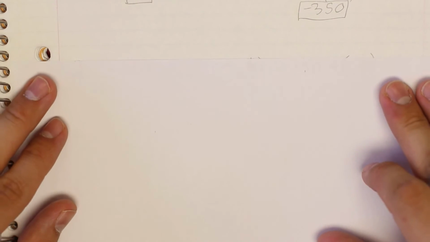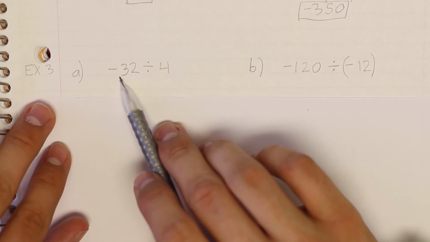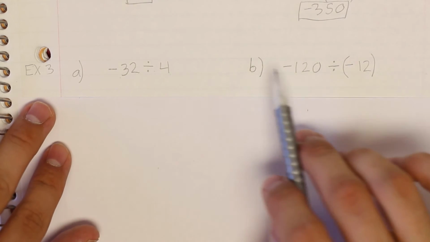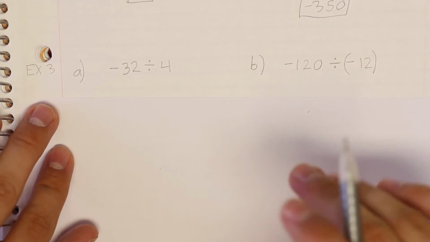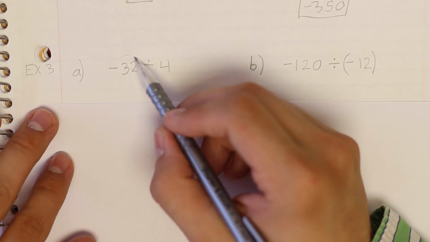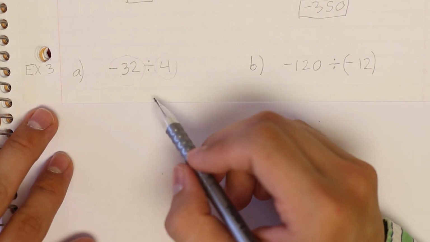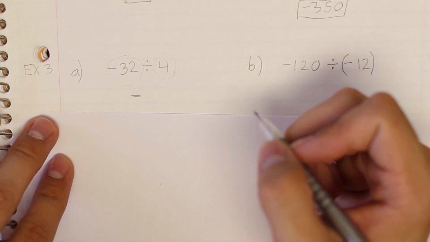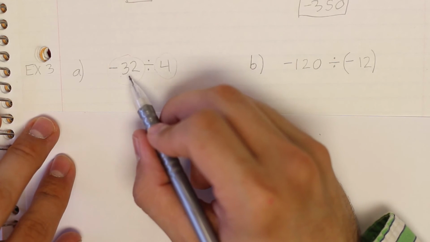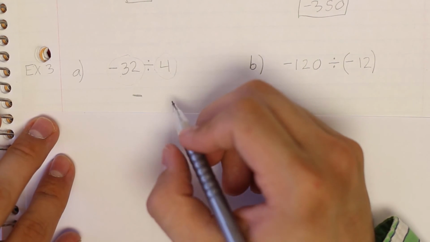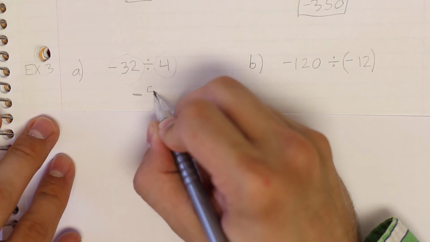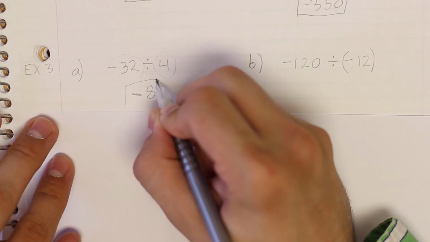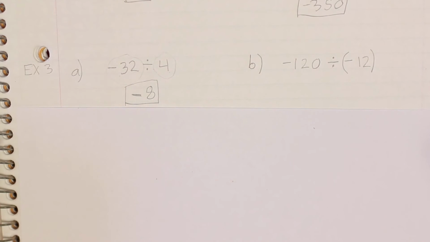Let's take a look at division. Division works the exact same way, but it's good to still take a look at it. So in the first example, we have a negative number divided by a positive number. And over here we have two negative numbers. So in the first example, because one is negative and one is positive, our answer is going to be negative. So I'm going to go ahead and put a negative symbol right here, okay? And we would say 32 divided by 4. Well, what is that? It's 8. Box in our answer, and so our answer is -8.